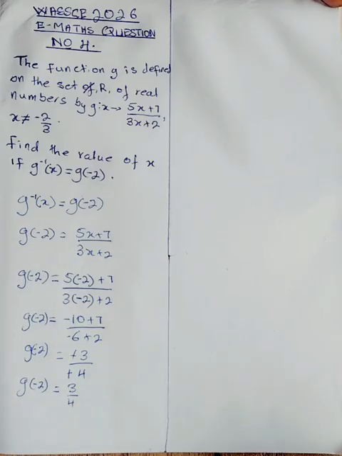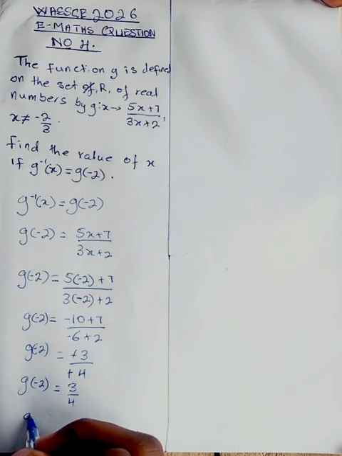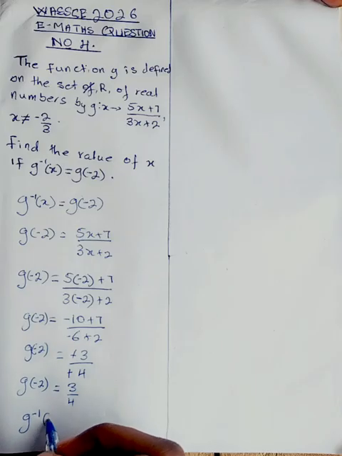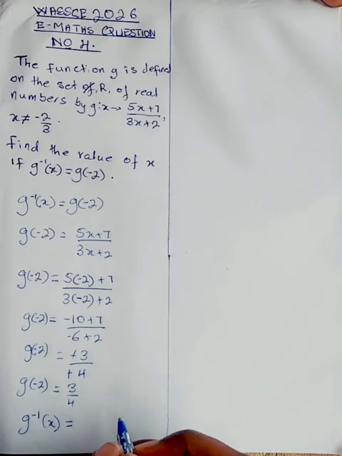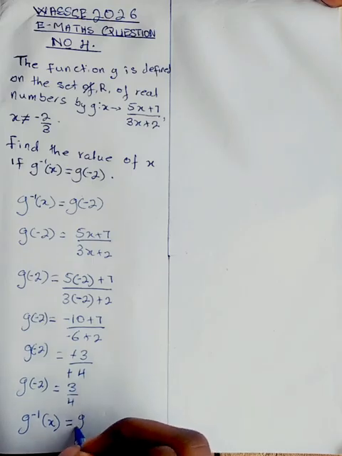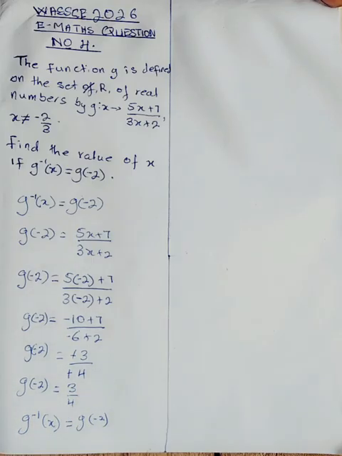Now, we were told that g inverse of s is equal to g of negative 2, which implies that we are going to find the inverse of g, then equate that inverse to g of negative 2, then find the value of s.